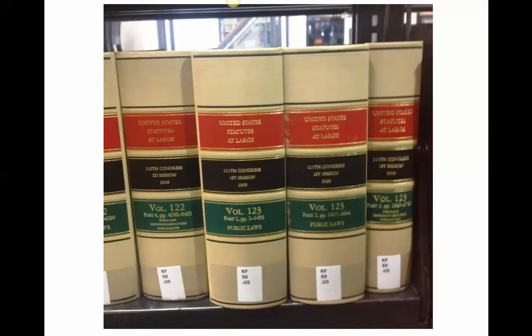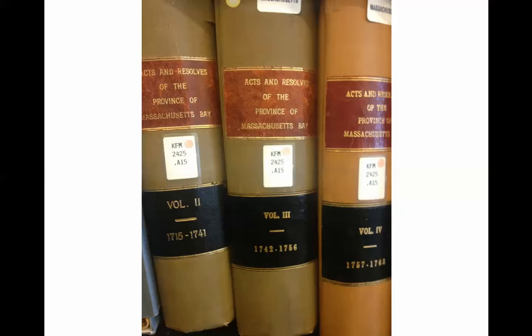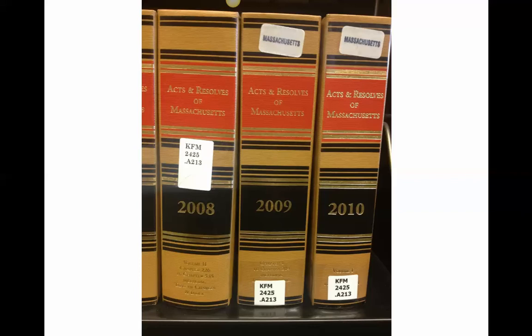Okay, purely chronological. On the state level, every state has a session law compilation. Okay, in Massachusetts, it's called the Acts and Resolves of Massachusetts. The early ones titled the Province of Massachusetts Bay. So you can see, I took a picture of some early volumes. The first one begins in 1692. Volume 2 covers 1715 through 1741. And then more recent ones, 2008, 2009, 2010.